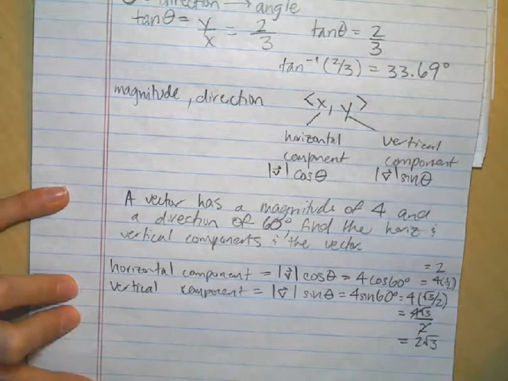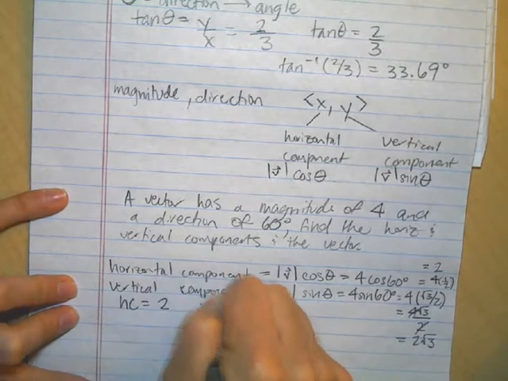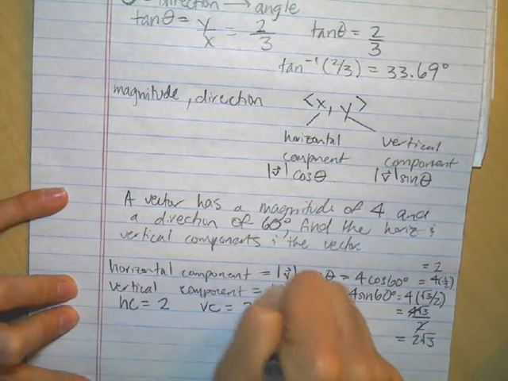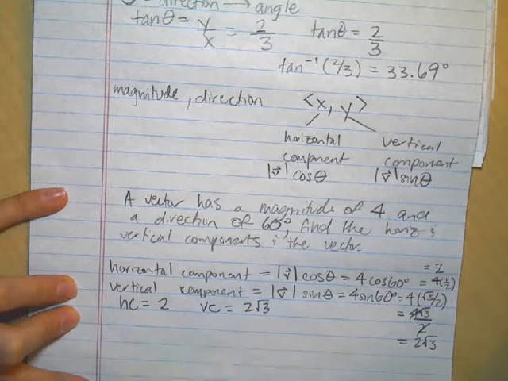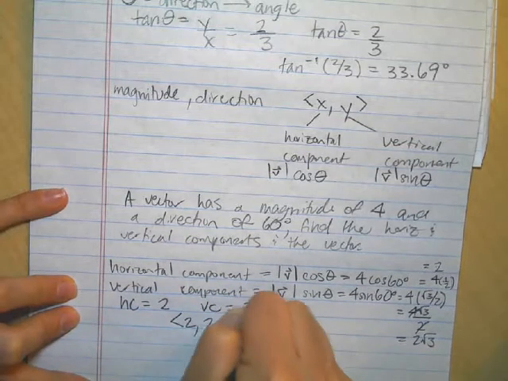So, the horizontal component, I'll call it HC, is 2. The vertical component is 2 root 3. To find the vector, you just put them together. Horizontal comes first, 2. Vertical comes second, 2 root 3.